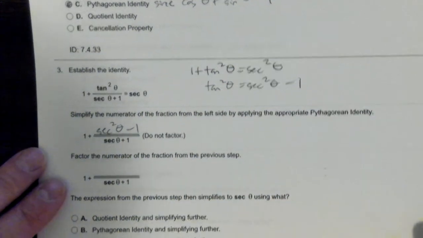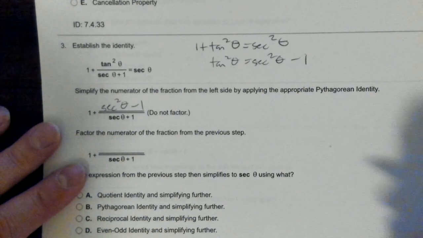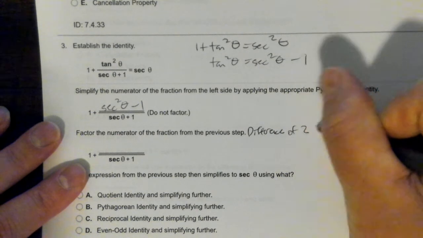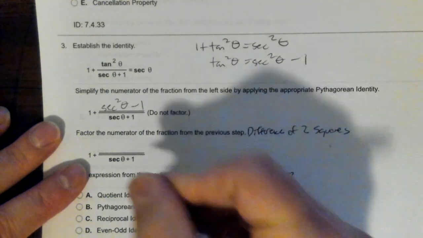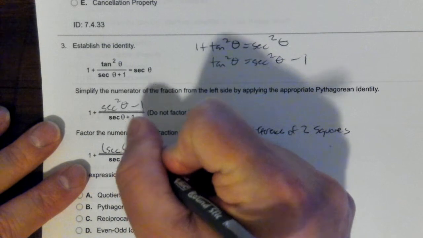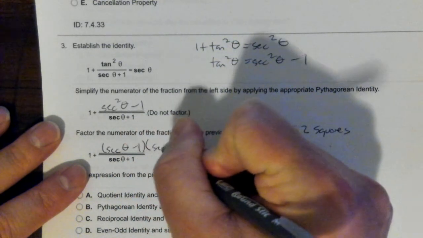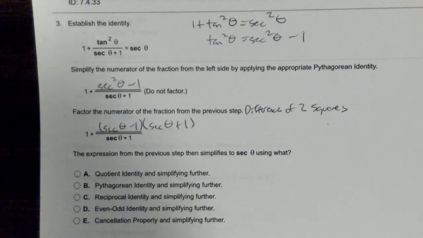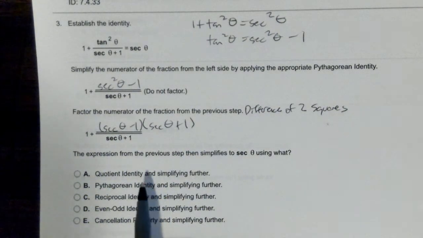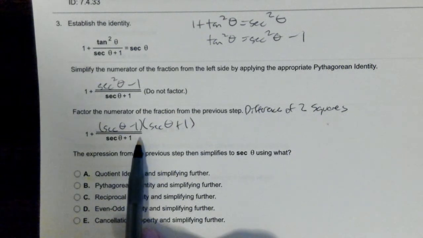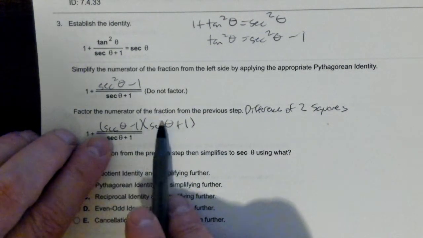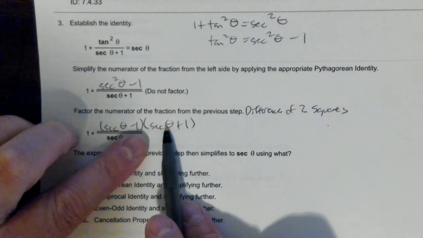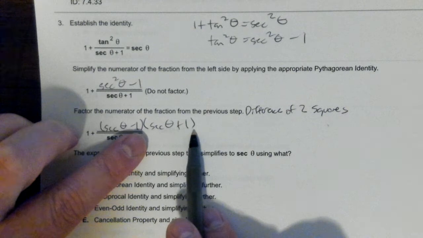Then they want you to factor the numerator. So think of this as the difference of two squares. And so you get secant theta minus 1, secant theta plus 1. The order does not matter, but basically split it up. And to check it, secant times secant is secant squared. Then you have secant minus secant goes away, and then negative 1 times 1 is negative 1.